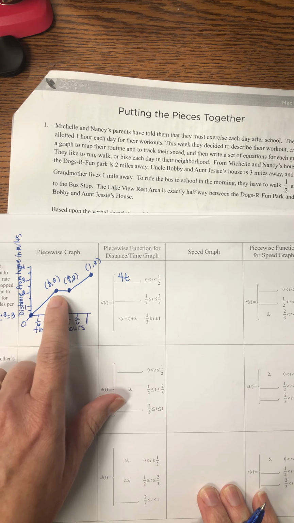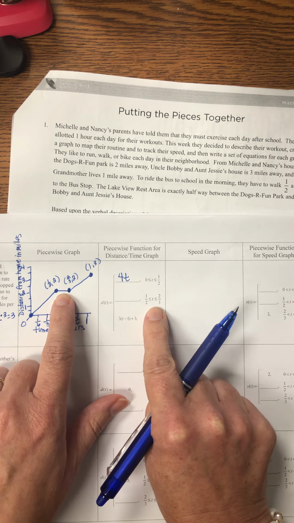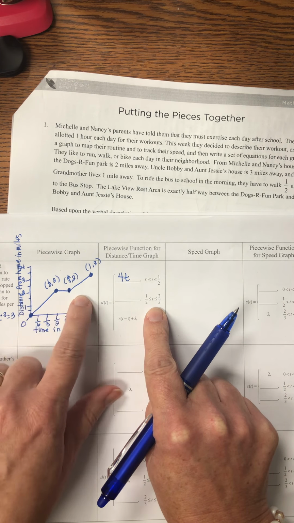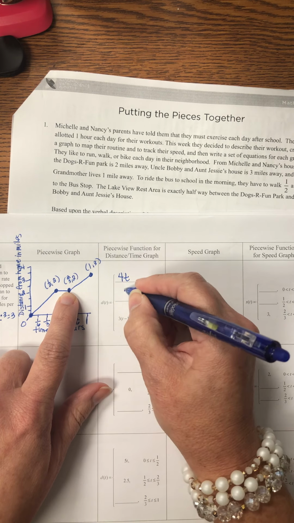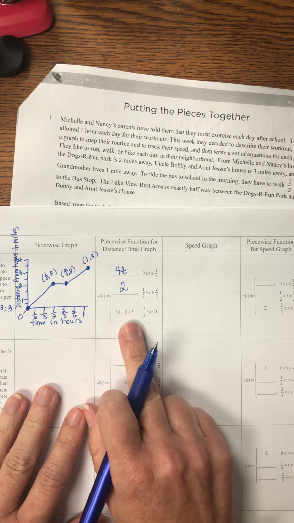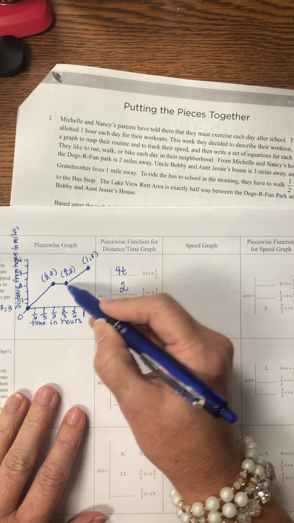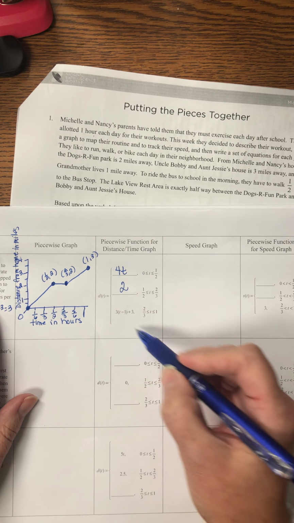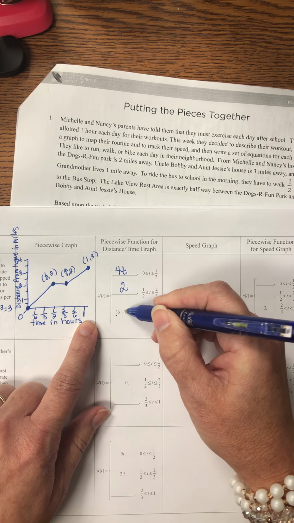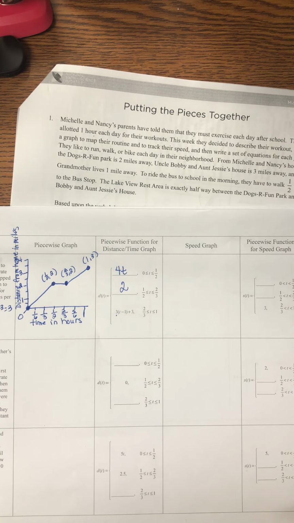Now looking at your second interval from 1/2 to 2/3, that's a horizontal line. That's going to be at y equals 2. Y in this case is d, so d equals 2. And they gave us the equation for the third interval. Now we calculated the rate to be 3, so we know that this is true. And then they used the point right here, 1 and 3, to do t minus 1 plus 3.